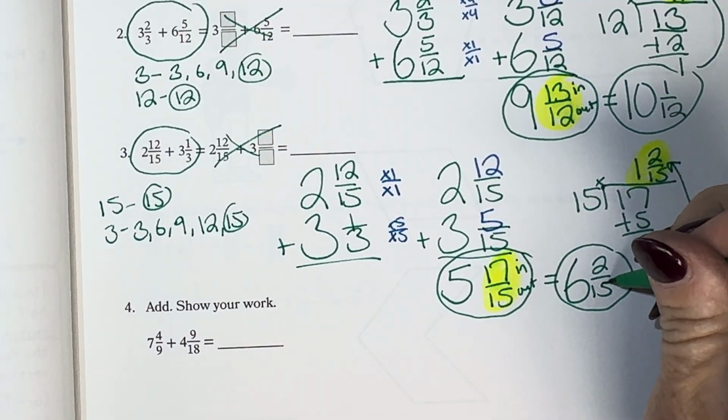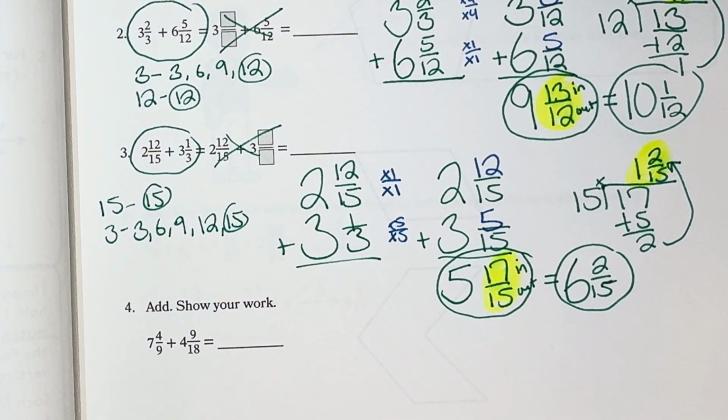And my last step says, can I simplify? I know I can't simplify because the only factors or numbers that fit into 2 are 1 and 2. And if I use 1, it doesn't help. And 2 is not a factor or does not fit into 15. So that's all that I can do.